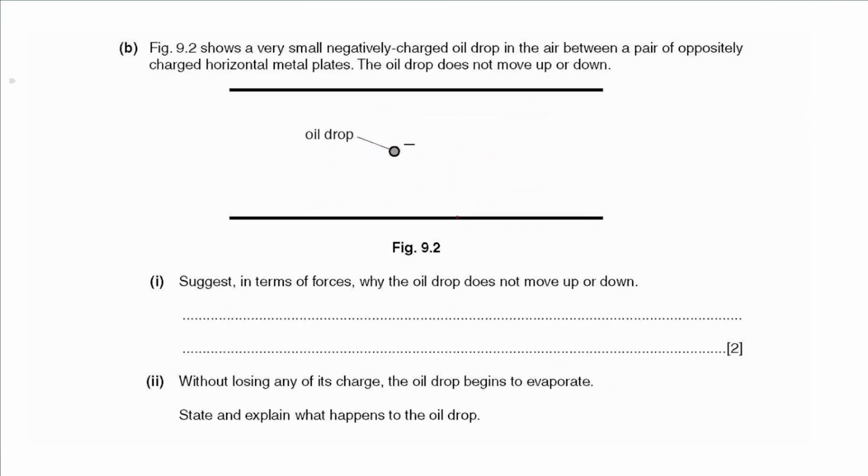Question B says figure 9.2 shows a very small negatively charged oil drop in the air between a pair of oppositely charged horizontal metal plates. The oil drop does not move up or down. Suggest in terms of forces why the oil drop does not move up or down.